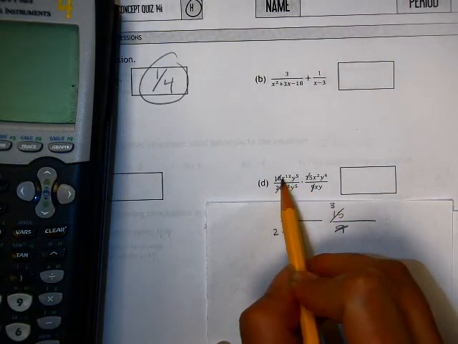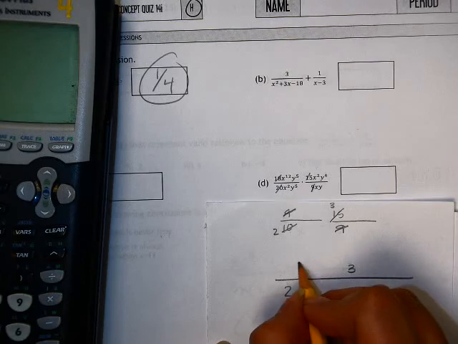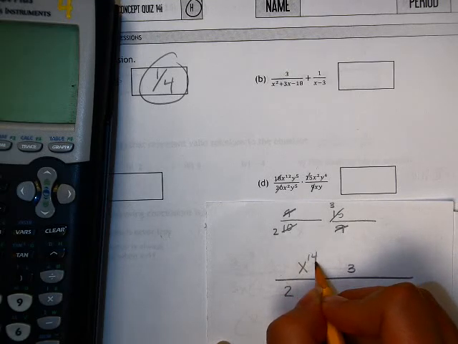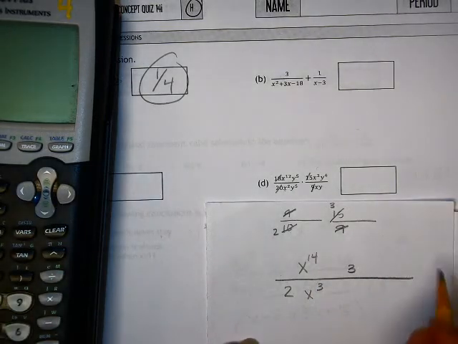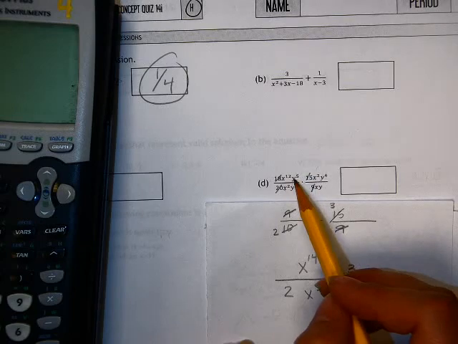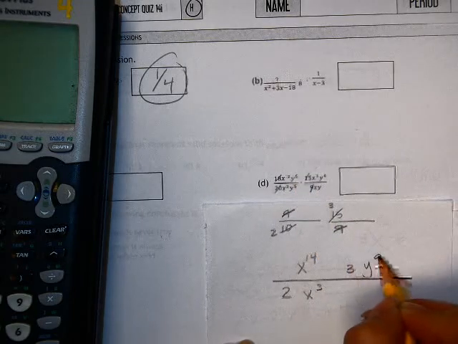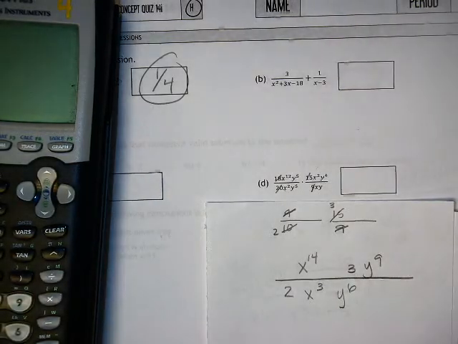So here I have x to the 12th and x to the 2nd, so that's a total of x to the 14th up there. And then down here I have x cubed. And for the y's, I have y to the 9th, and then I have y to the 6th. So now I can reduce more.